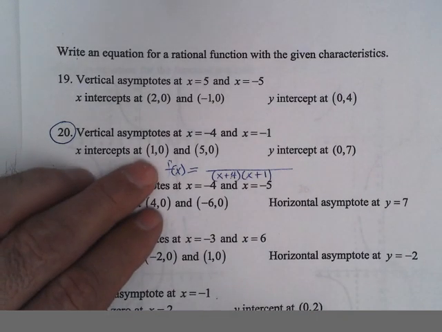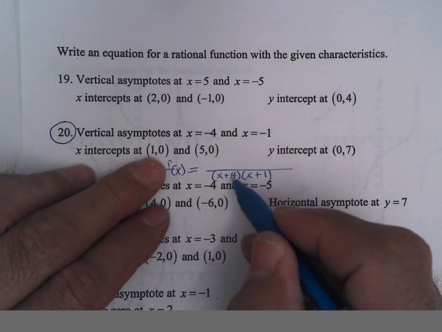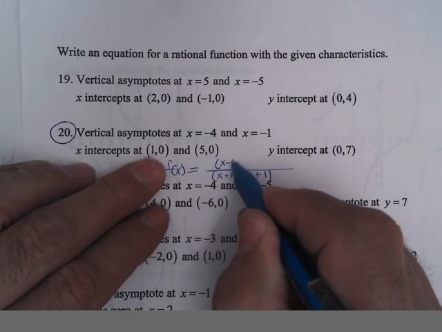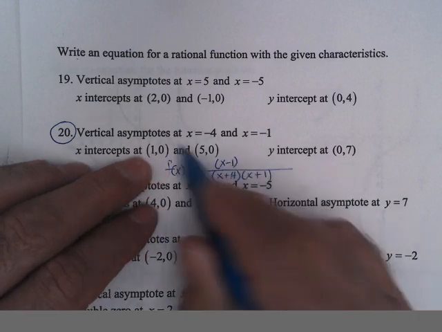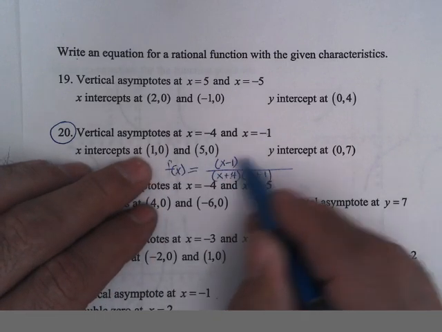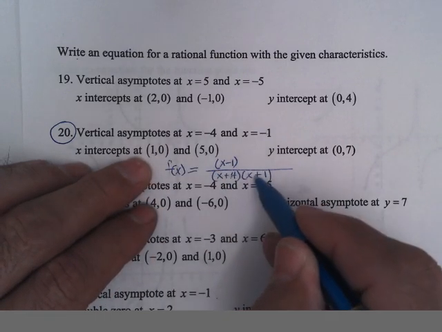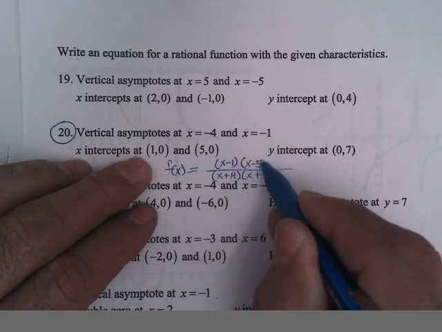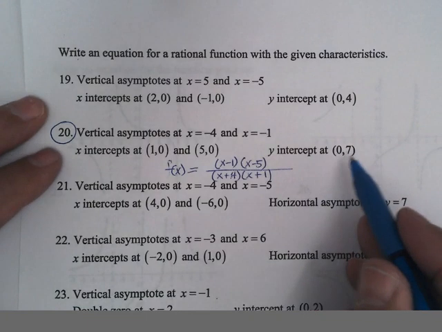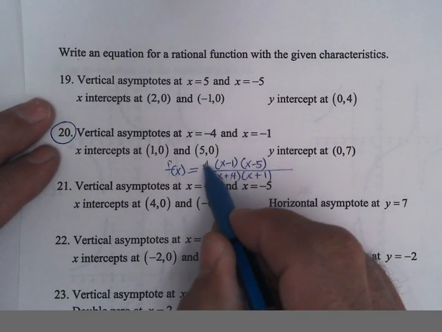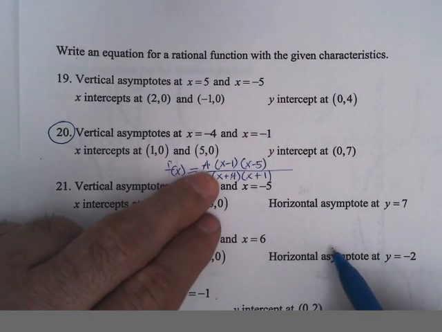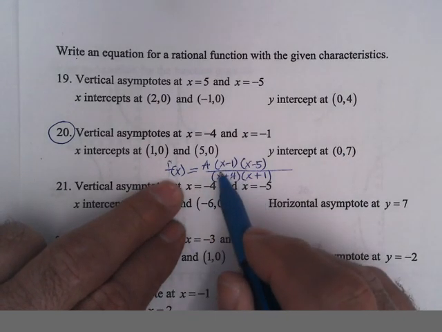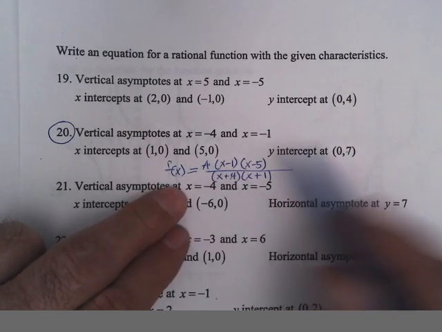And if it's got an x-intercept at 1, that means the numerator's got to have x minus 1. If I put in 1 in the numerator, I get 0, and 0 in a fraction makes the whole thing 0. So that's an x-intercept. And also at 5. And to go through 7, I'm going to have to multiply maybe by something. To find out what that something is, I'm going to put 0 in for all the x's, and I have to come up with 7 for the y.